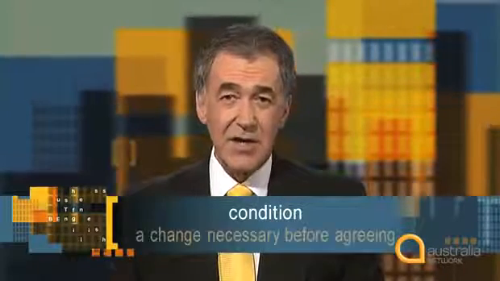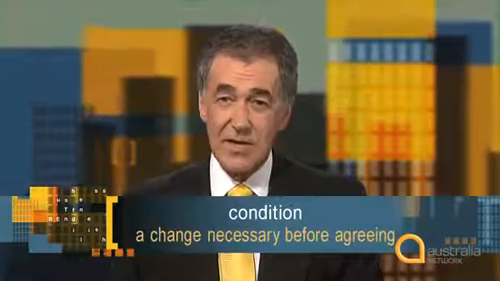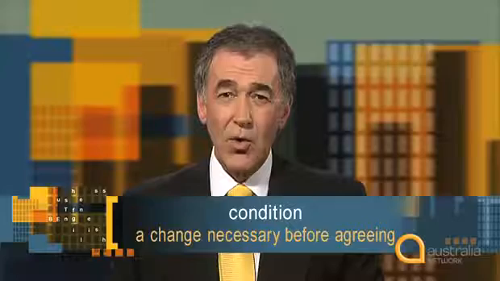In negotiations, it's usual for each side to have conditions that make the deal better or safer for them. A condition is a change in the terms of a deal which is necessary before one side or the other agrees.